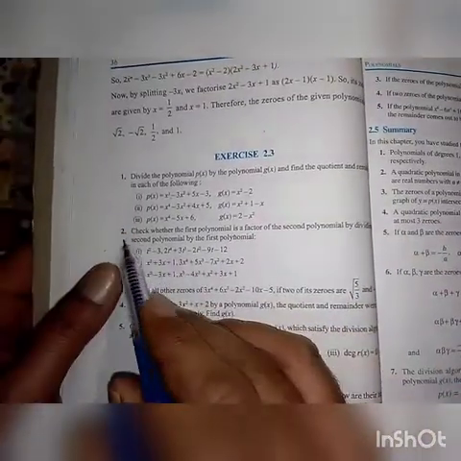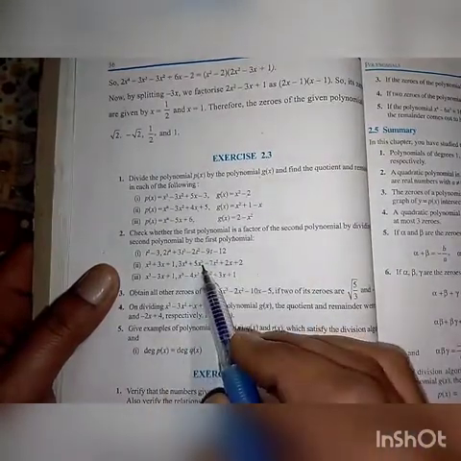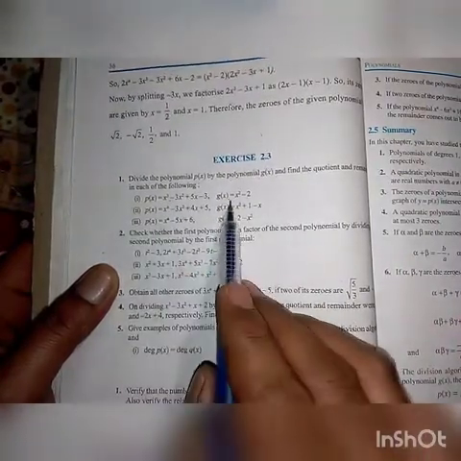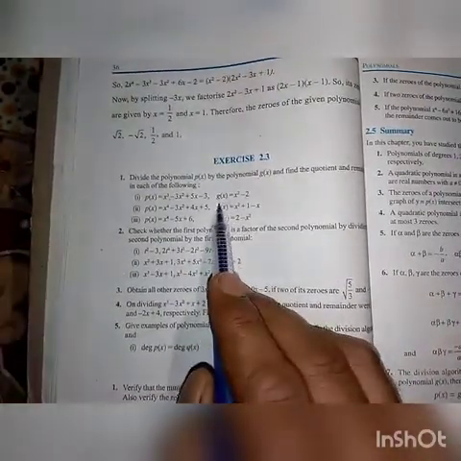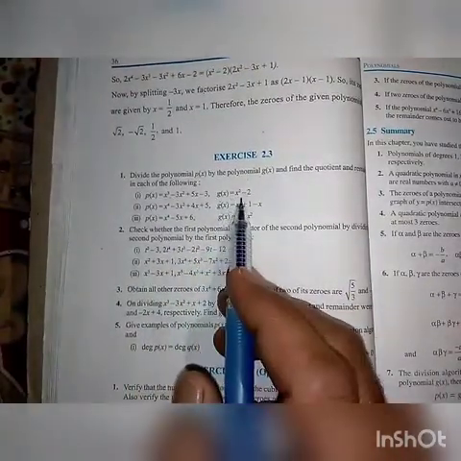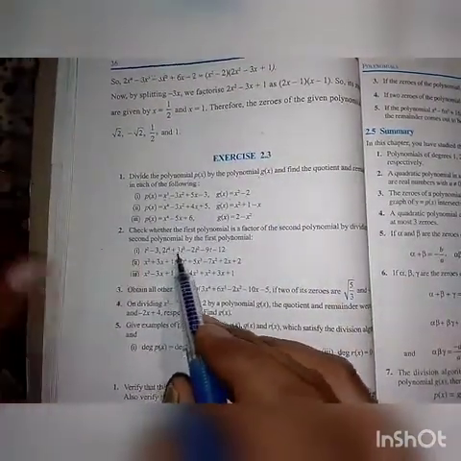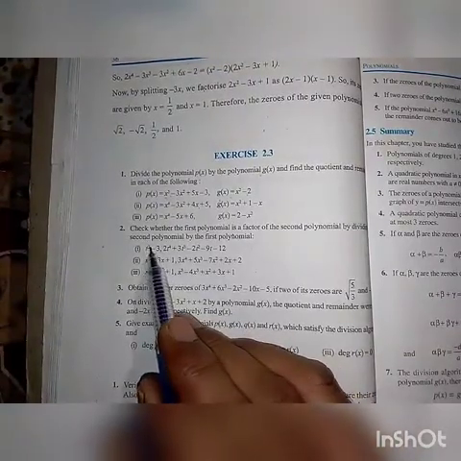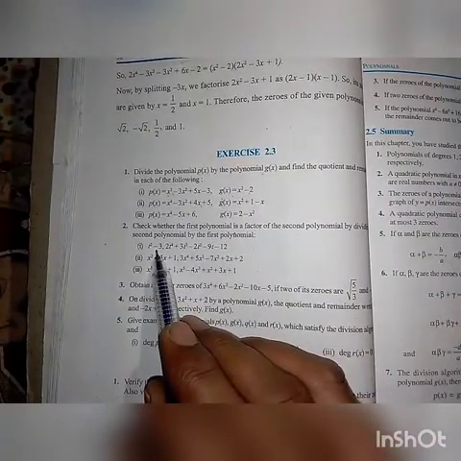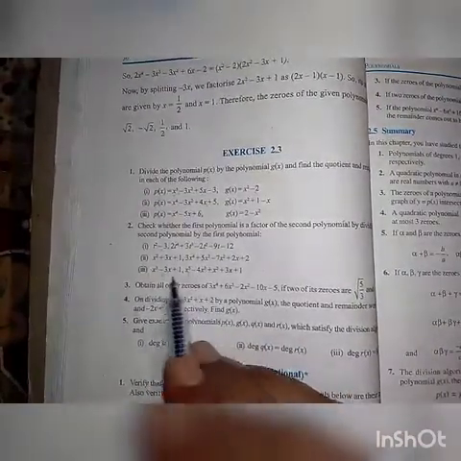After that, the second one: check whether the first polynomial is a factor of the second. Here they have written it in the form of p of x and g of x and are telling you to divide p of x by g of x. If they say divide g of x by p of x, that is not possible, because this is the small one and this is the big one. So always use your common sense. Here it is degree 2 and here it is degree 4, so this will be kept inside and this will be kept outside, and this will be divided by this.